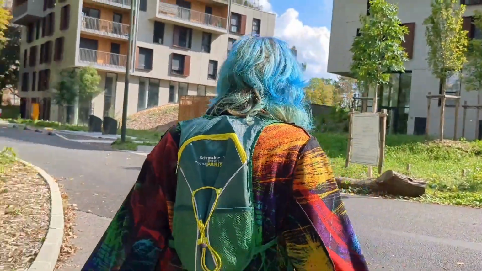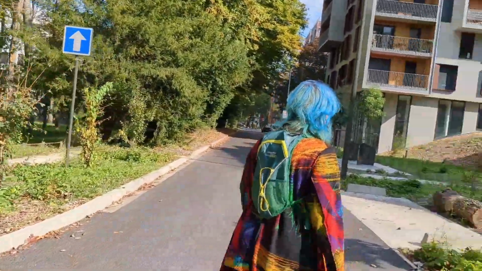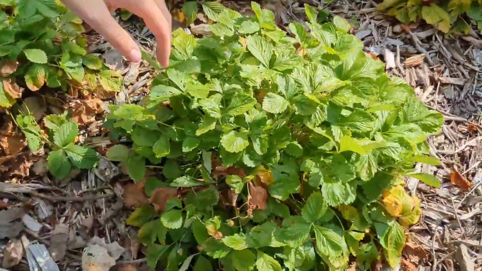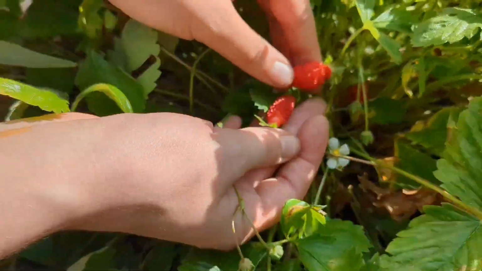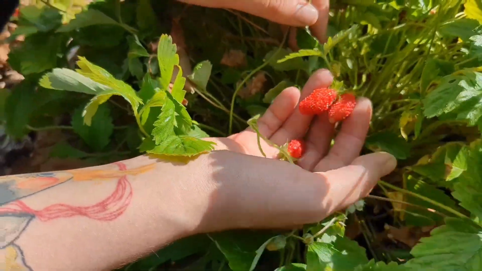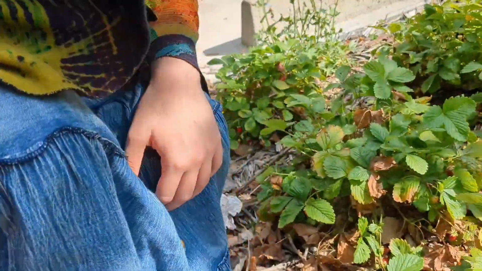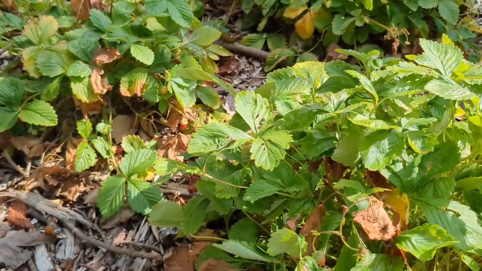Which is great because this goes to show that you could easily feed a lot more people with just a few bushes around. They get huge, and look at those beautiful strawberries. We are on our fasting day, so we won't be collecting or eating those, but I can tell you that I'm smelling amazing strawberries here. If people are interested in seeing how we harvest them, we can show it in another video.